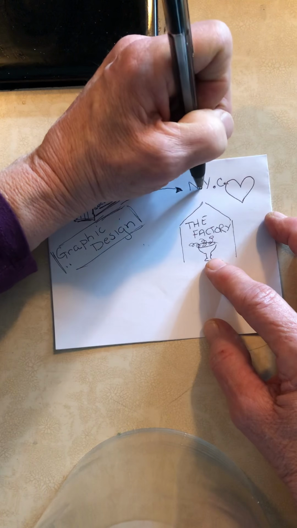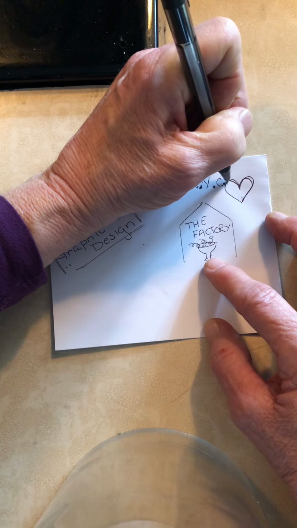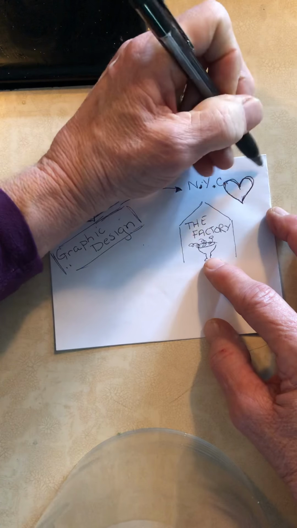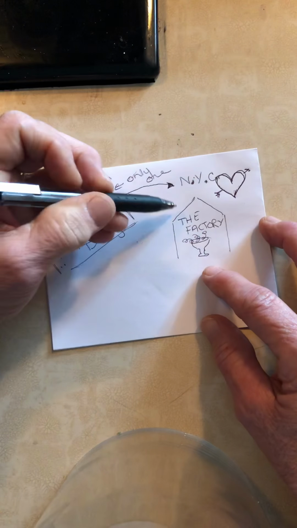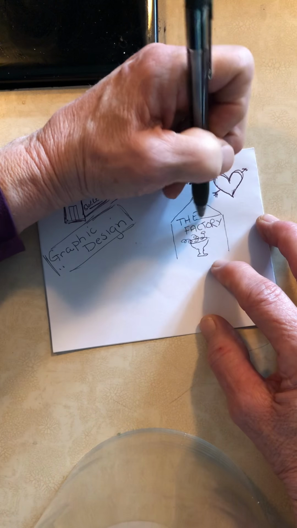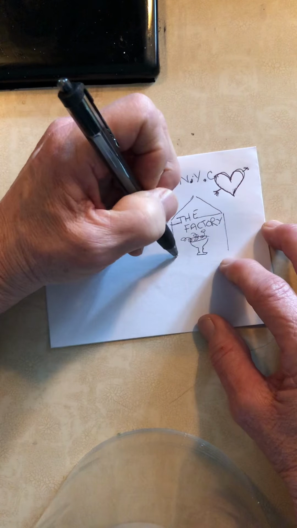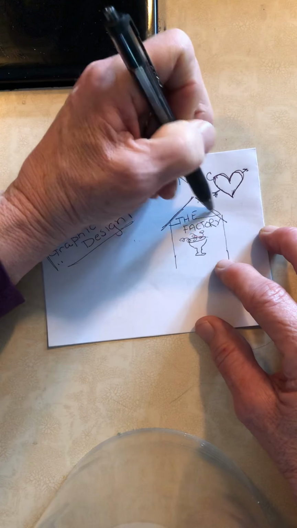And I'm just abbreviating New York City, and then I'm putting a heart next to New York City, because they loved Andy and Andy loved them. He had so many friends in New York City. In fact, there came a time where he built his own club called The Factory. And I've drawn just a little building, calling it The Factory.